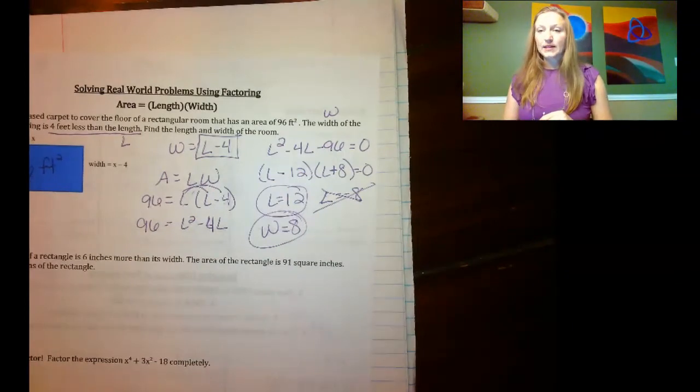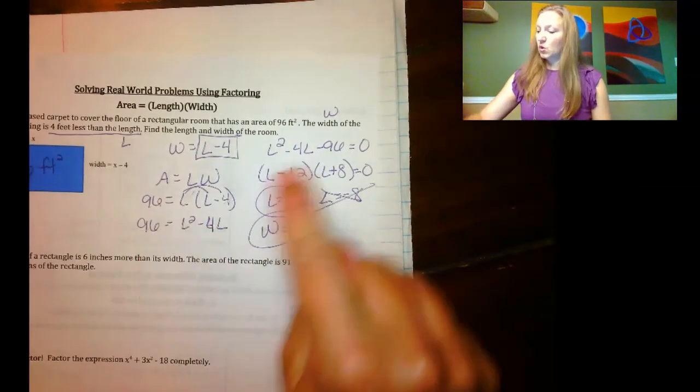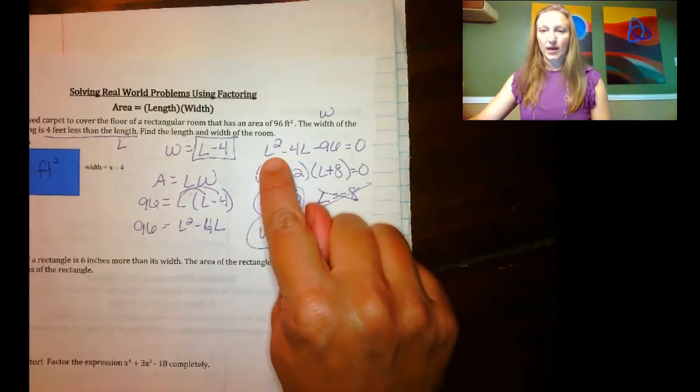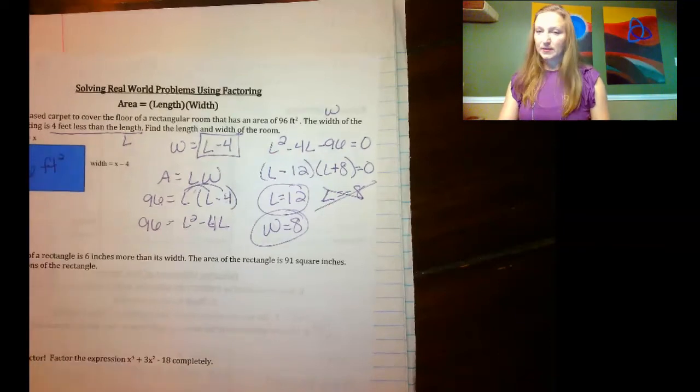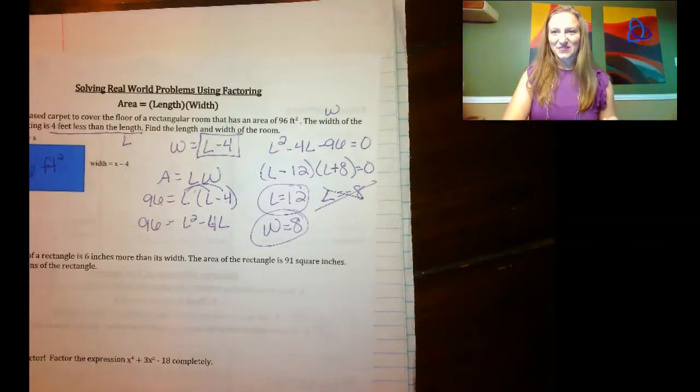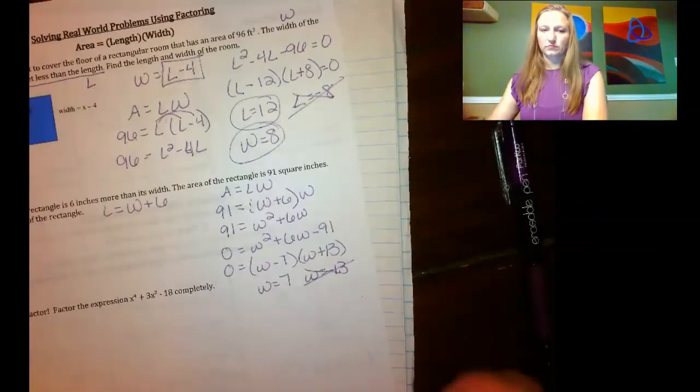Okay, keeping that in mind, I would like you to try example 2 on your own. See if you can write an equation like we did here, or you can write it in this form. Either way, get an equation, and then see if you can solve to find the dimensions of the rectangle. Pause the video here and give it a try.